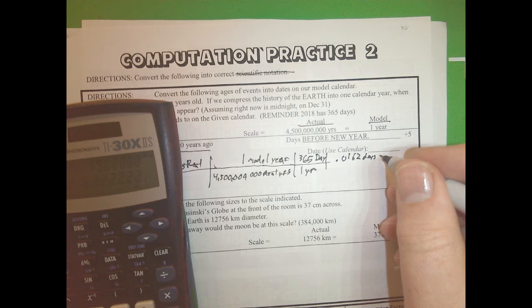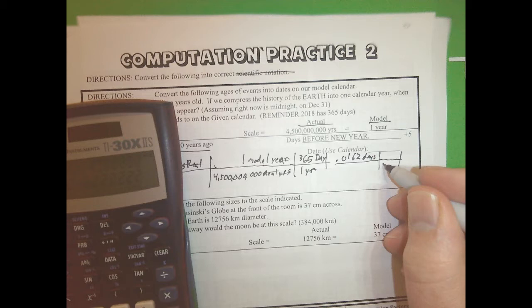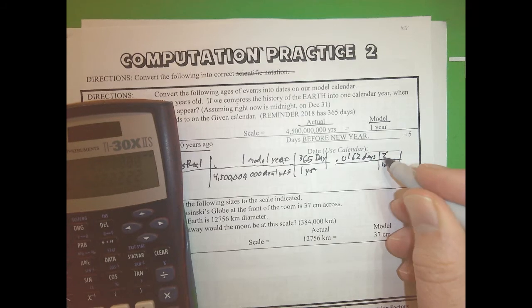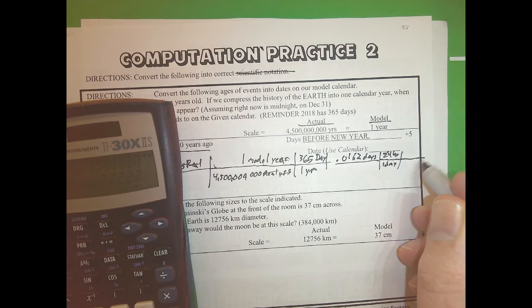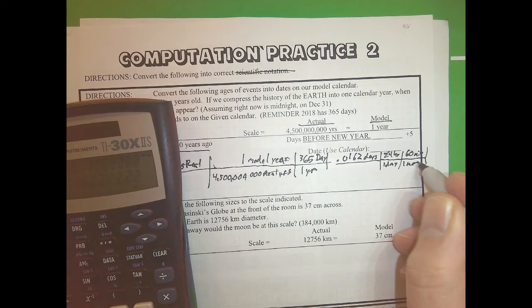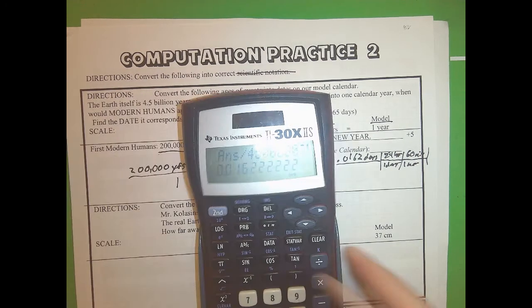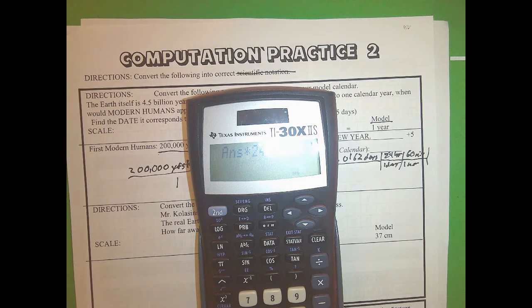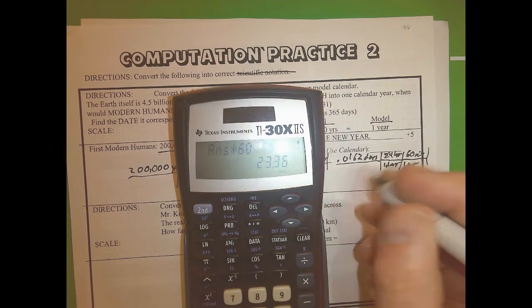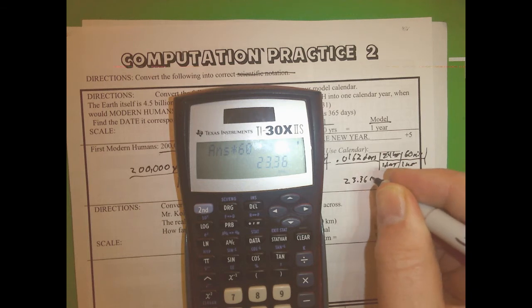So let's convert that day into hours and minutes. 1 day equals 24 hours, and 1 hour equals 60 minutes. Hours cross off hours, days cross off days, and take that number times 24 and then times 60 equals, the only unit left was 23.36 minutes.